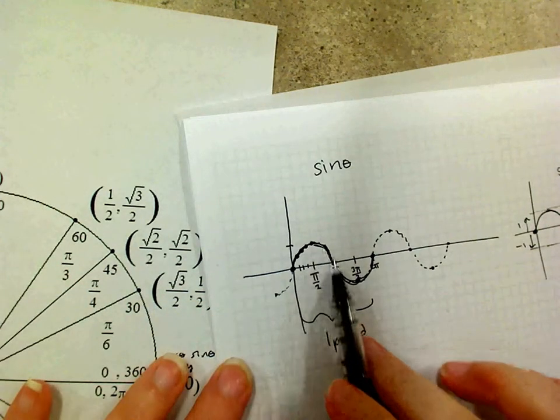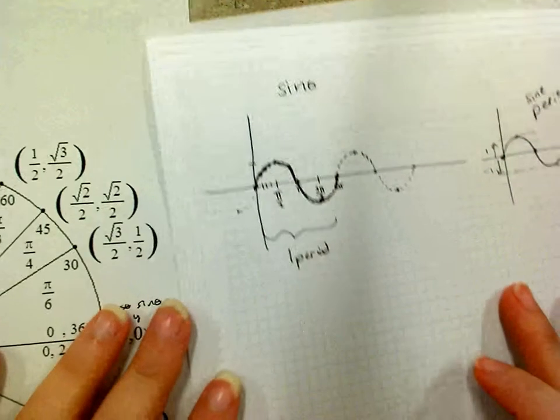It'll just go backwards. Okay, so then there's cosine.